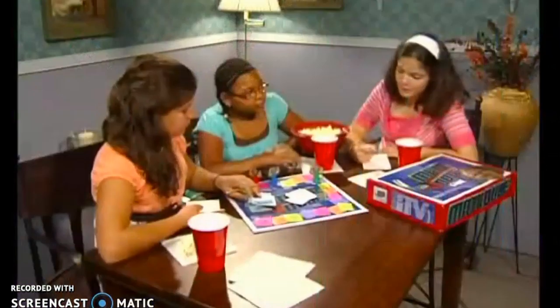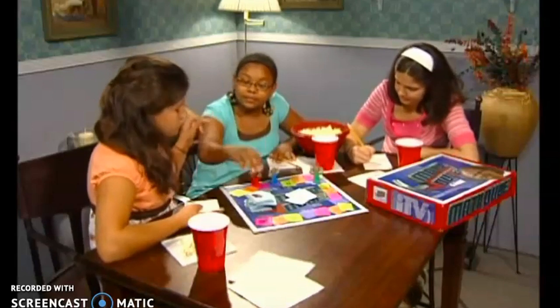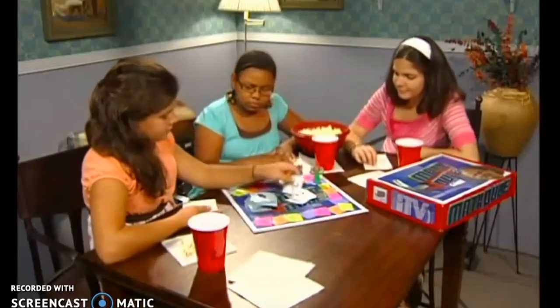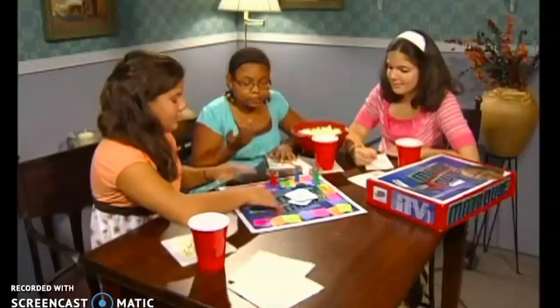You move around the board based on the number you draw from a deck of cards, which have the even numbers 2 through 10 printed on them. Oh, I landed on divide your points in half. Now, the players soon realize that they seem to be pulling a lot more low numbers than high numbers. How come I keep getting a 2?